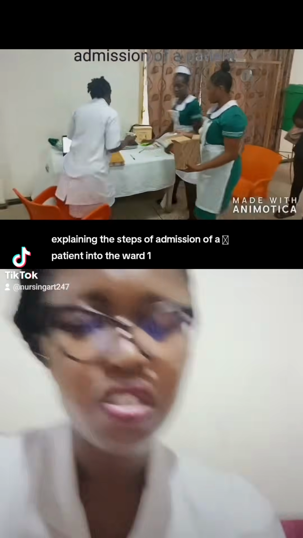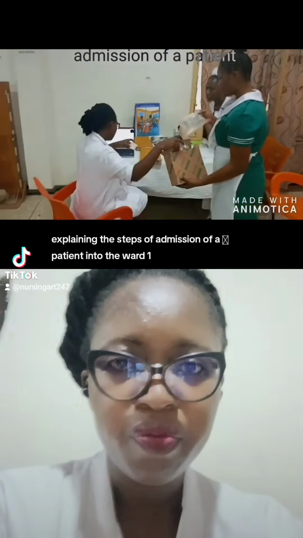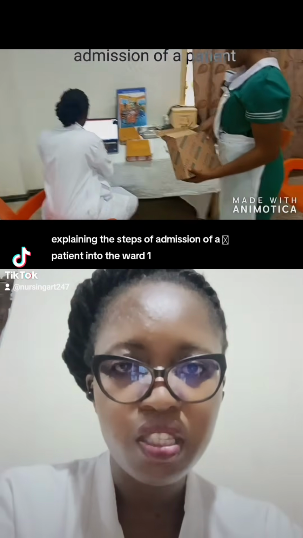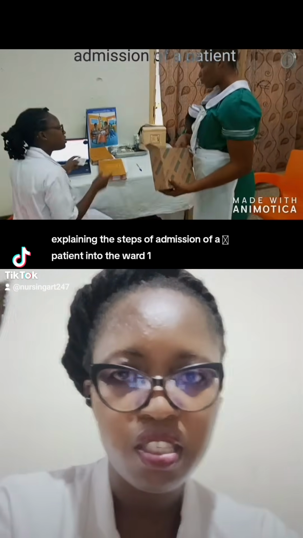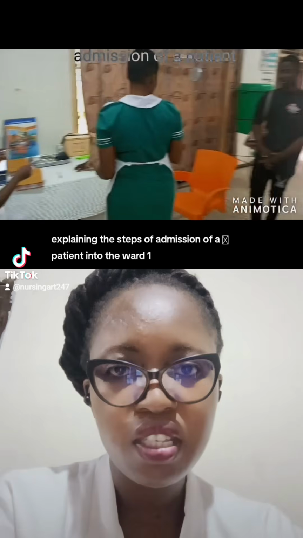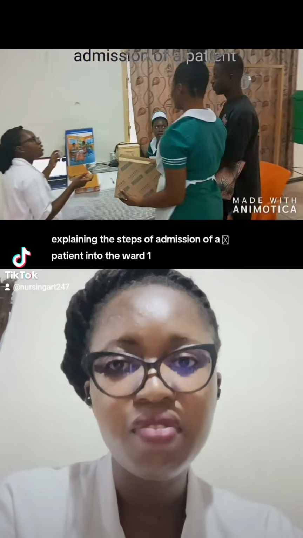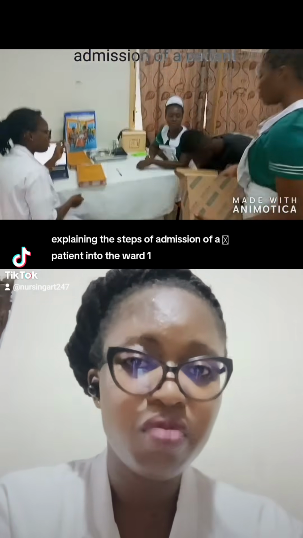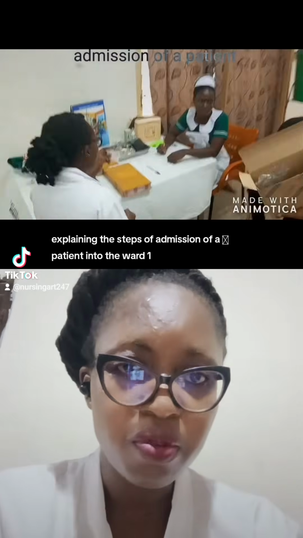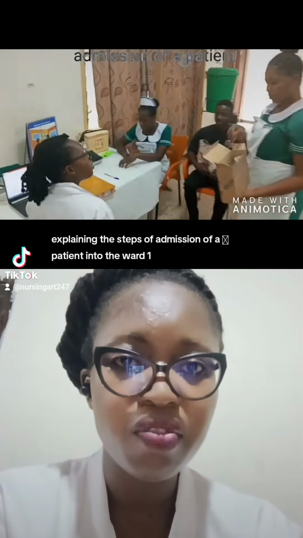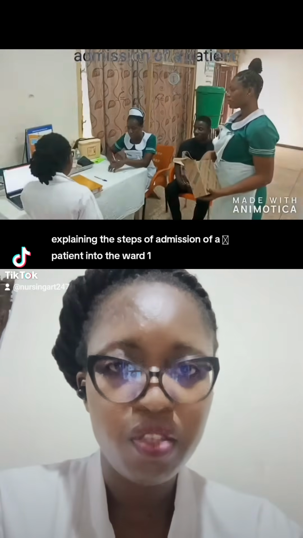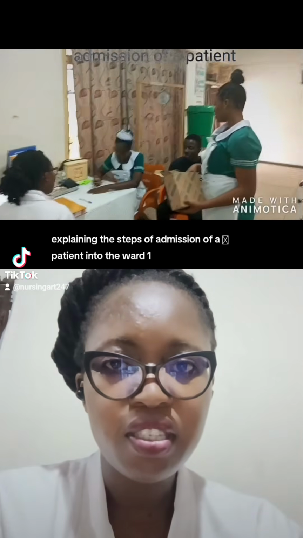Yes, so she is confirming things with the admission team nurse. She's looking at the medication, she's asking who this person is, and she's giving the person a seat. So you have to make the relative comfortable. This is actually the husband of the sick patient. So she's asking about the medication.